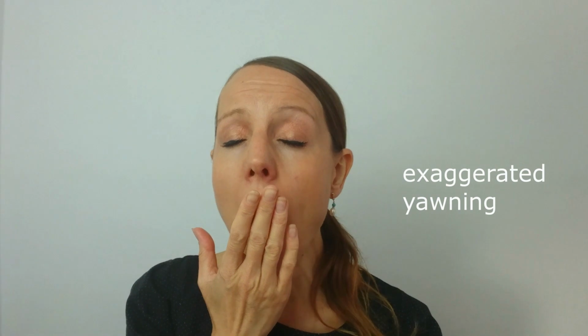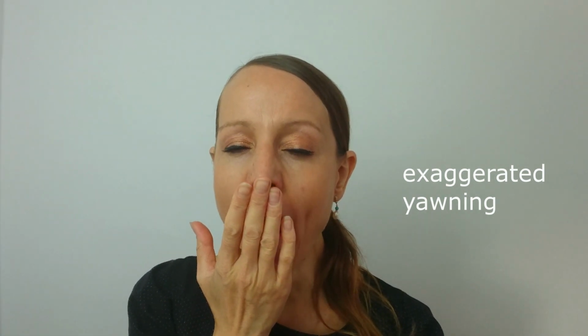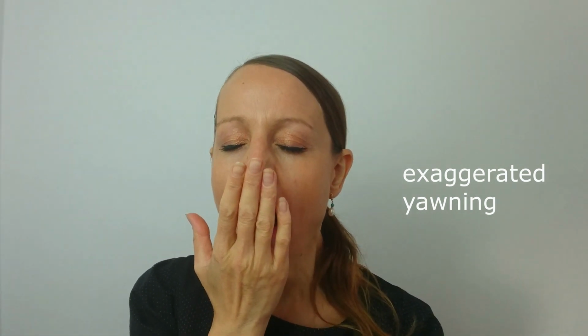The second sound we're going to work on is the short I. So we need to work the soft palate. So it's great if you can do a bit of exaggerated yawning. And when you do this, you'll notice how flexible the soft palate can be. And once you start working it, you'll be able to get the sound to resonate up there purely through intention.